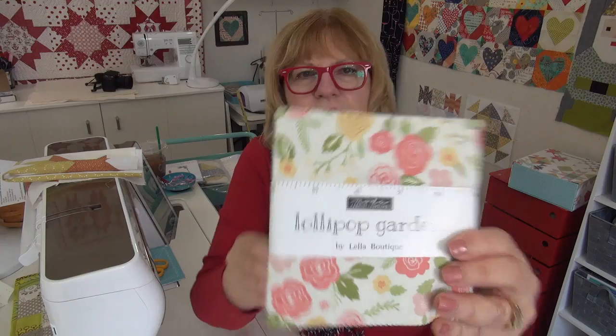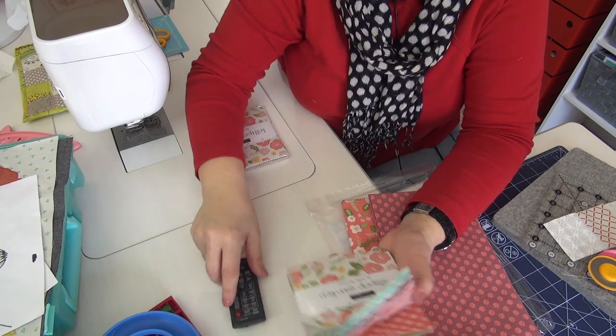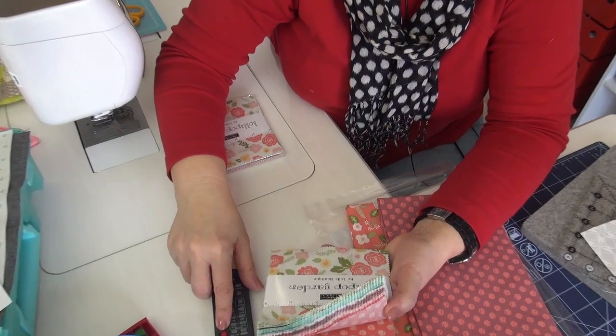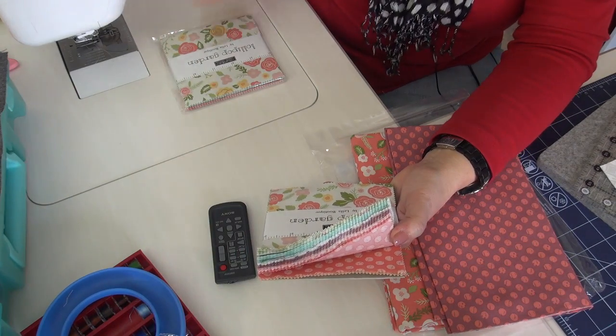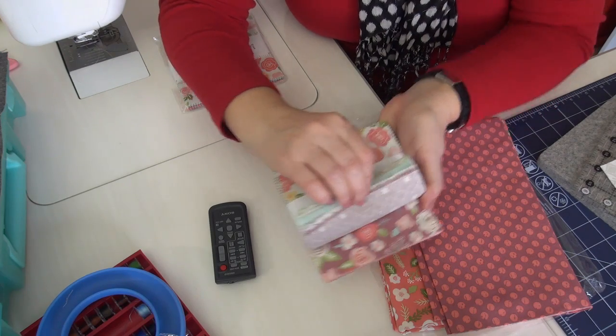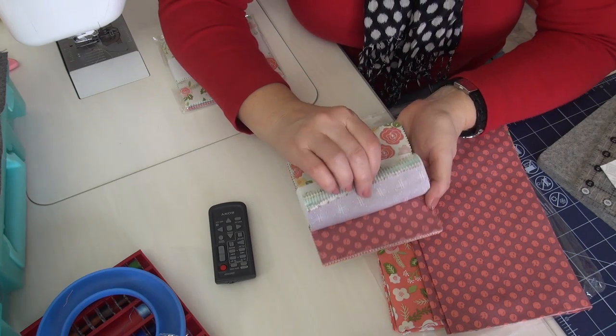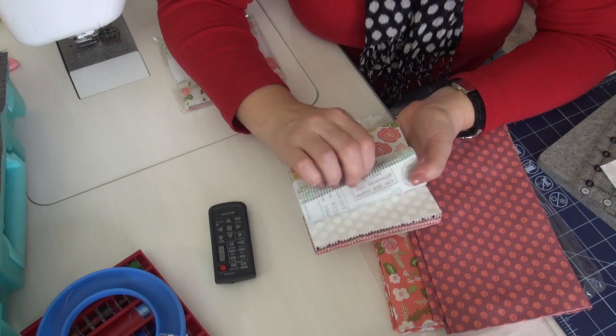But here is called Lollipop Garden. Have you seen this yet? Look how cute this is. The fabric is so cute, because I thought I need a spring Fireside Chat. I've got threads. How does that happen? See, there's this purple, the same purple. There's a black and white in there, which I just love adding.